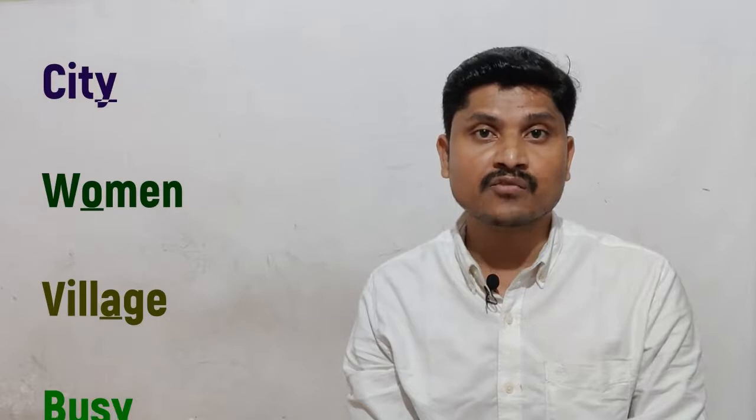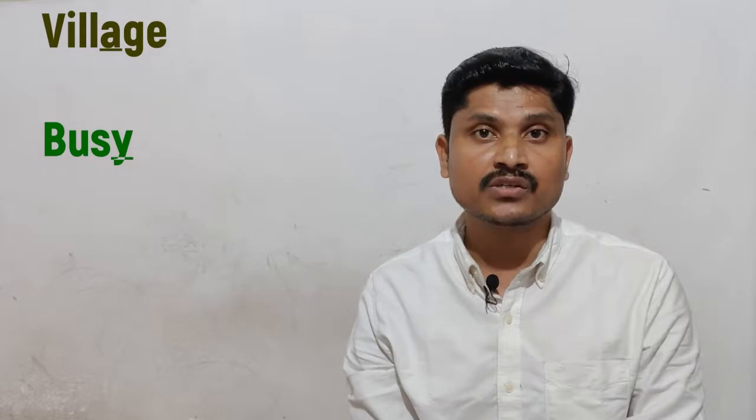To understand this, let us take a few examples. Many, city, women, village, busy. Can you tell me what is common in all these words? There is one thing, that E sound. You can see the underlined letters. They sound like E. But if I ask an Indian person to pronounce the words like village and women, he or she will pronounce them like this, village, women.